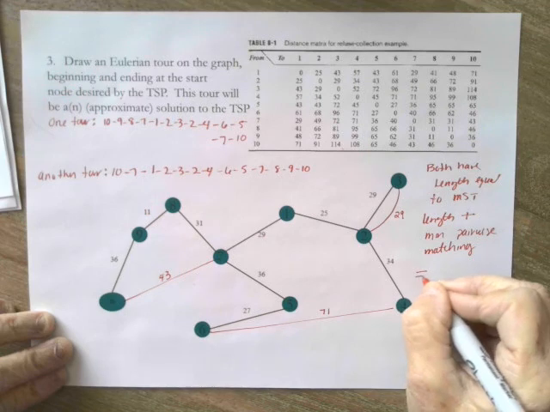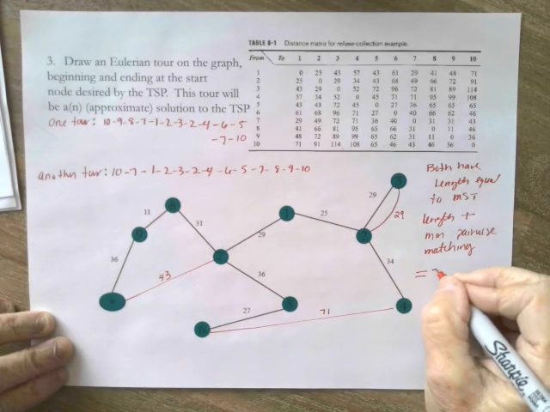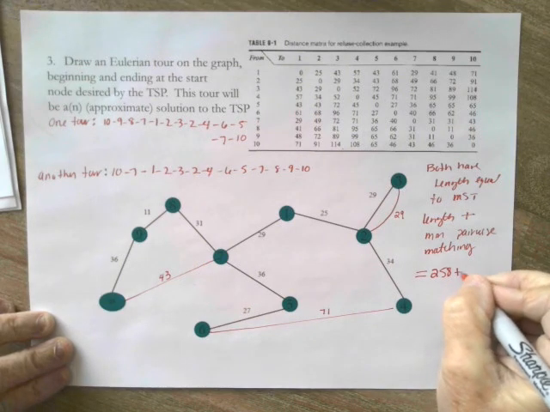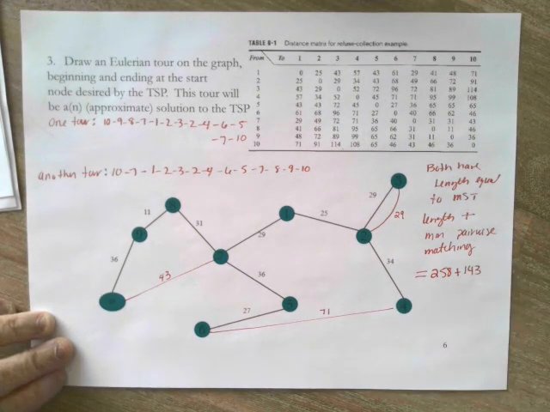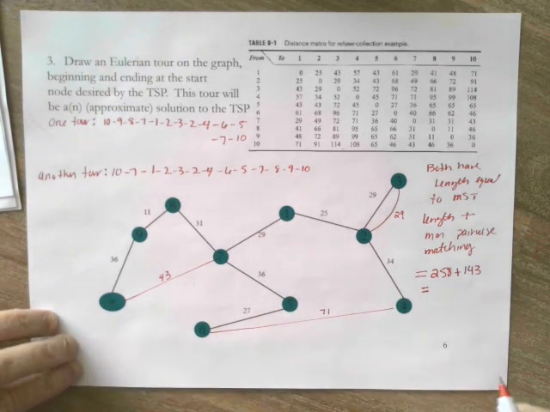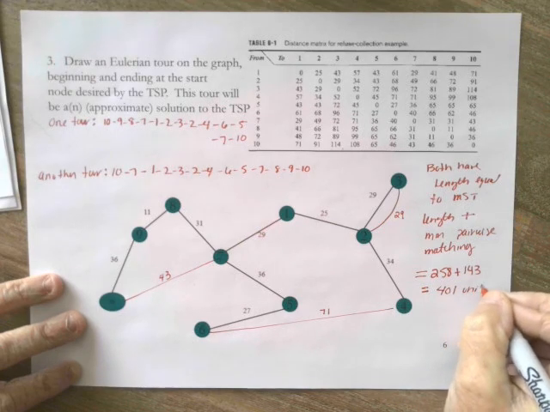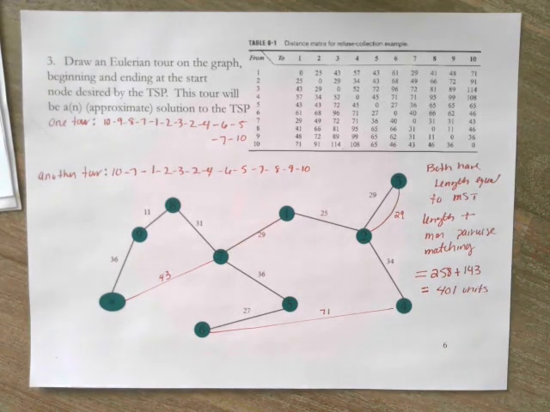So here, both of these tours will have 258, that was my MST, plus the 143 from the previous slide. So both of these tours have a length that is 401 units. Now this is not the optimal, this is just part of the algorithm. We're still not done with the algorithm.